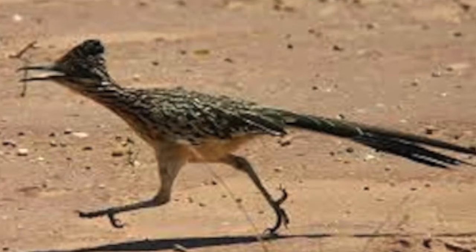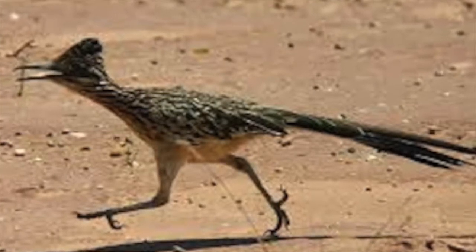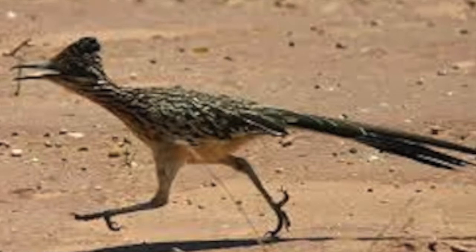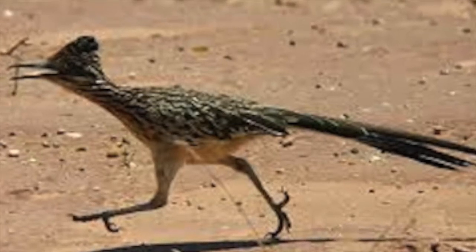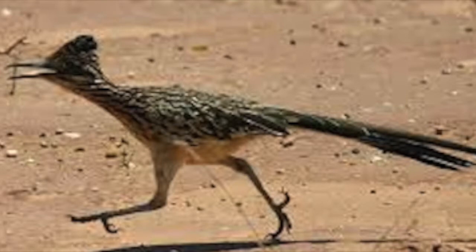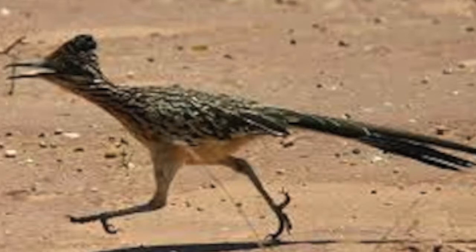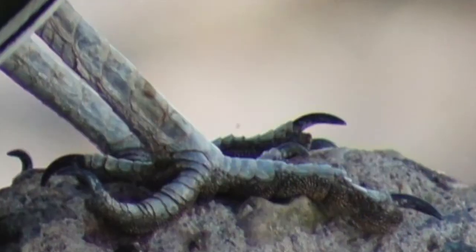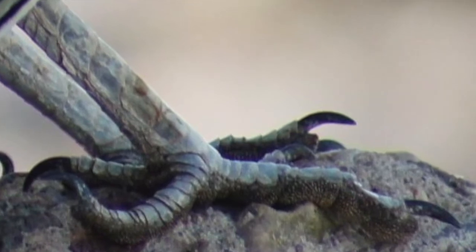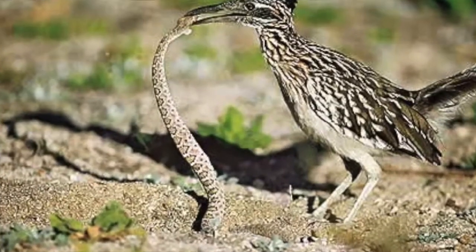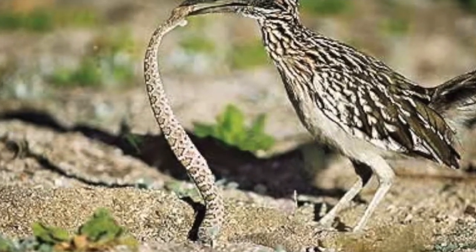Unlike other species of birds, roadrunners must get rid of excess salt from their bodies to stay hydrated. Roadrunners have salt glands above their eyes that remove excess salt from their blood. They have feet consisting of 2 toes facing frontward and 2 toes facing backward per foot in order to run quickly to hunt and escape predators.